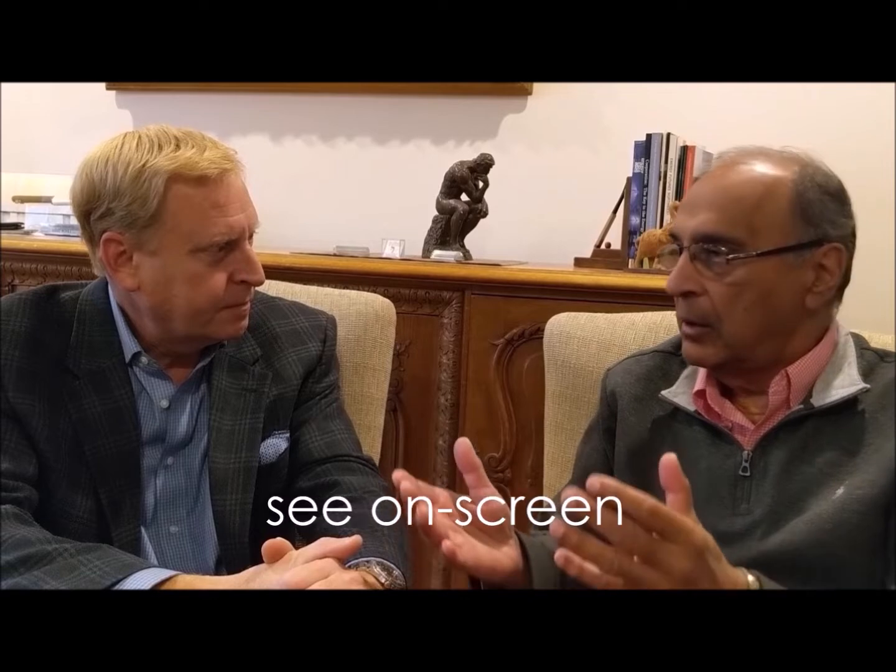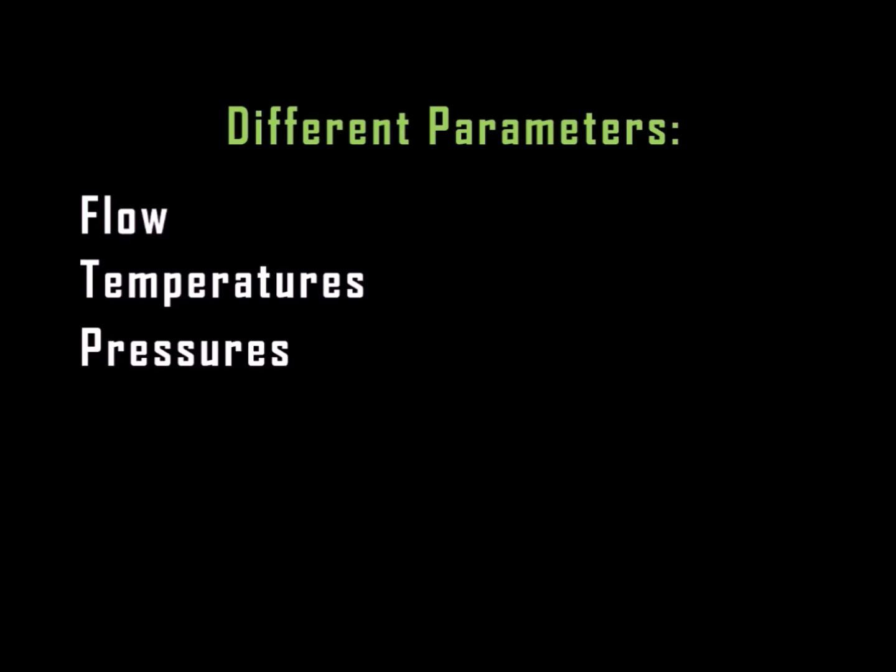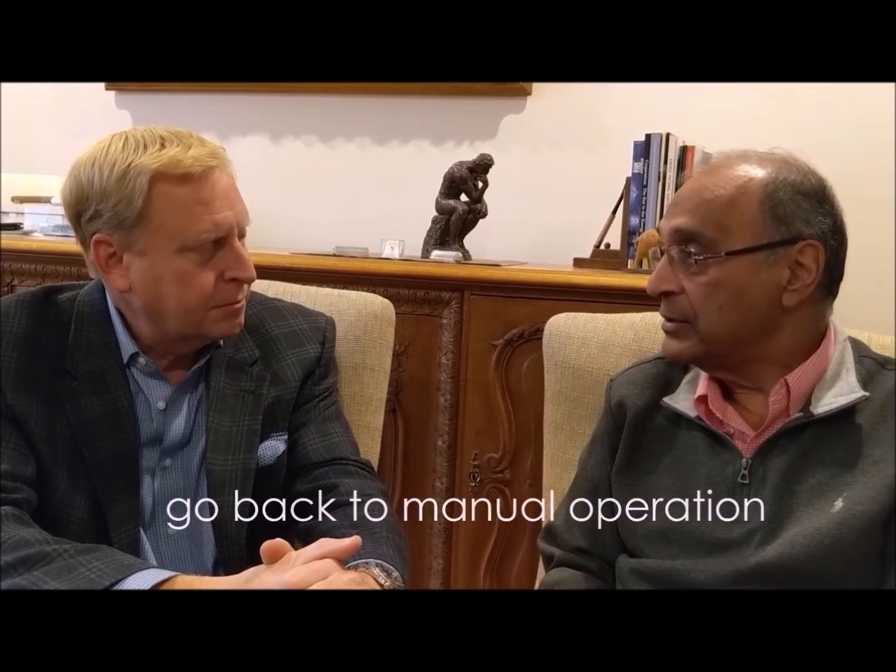This is very similar to what an operator would do with the building management system. That is, he will be able to see on his screen all of the different parameters of the chiller operation. He will see the flows, the temperatures, the pressures, and so on. And he will be able to see what is happening with that chiller system in terms of how it is running. If he sees that something is not running right, he can always switch off our system and go back to his manual operation.